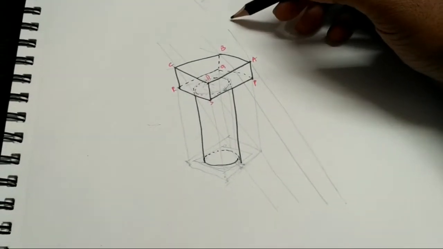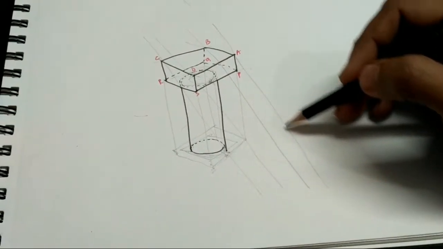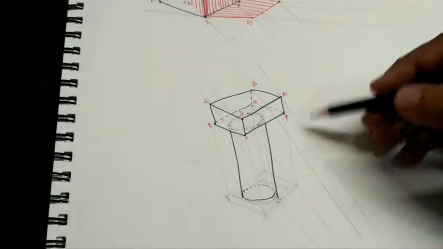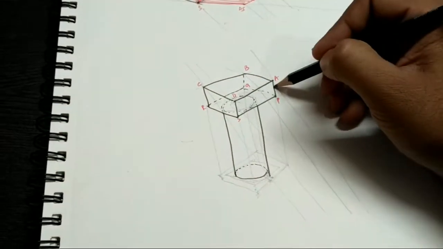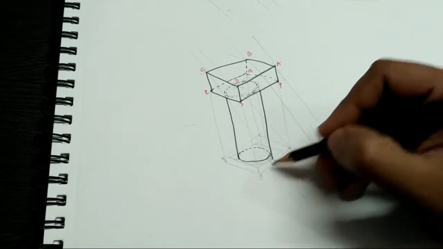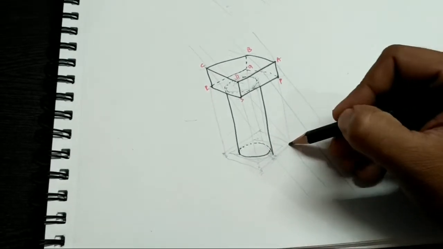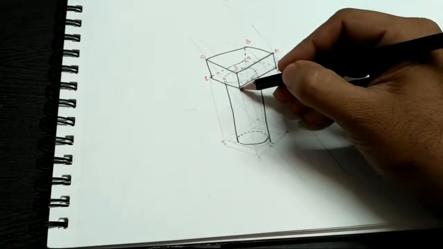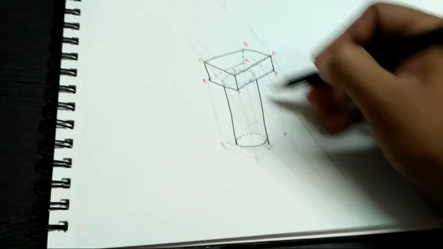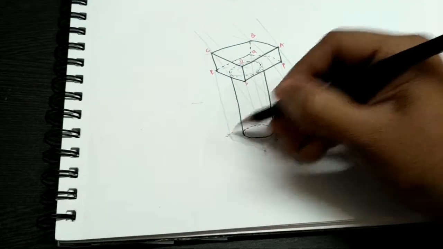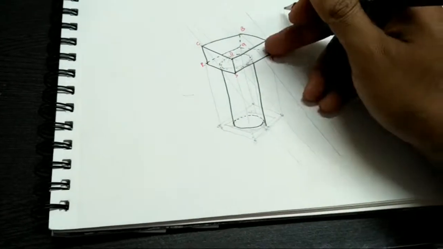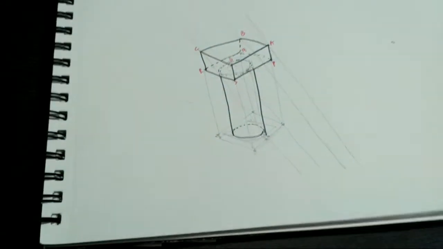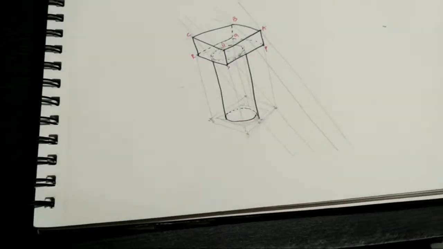Now since you already reproduced the line as the rays of the sun for the top part, this point is also the point for P, Q, R, S, as well as A, B, C, D. These 4 points are now the projection of all these 6 points, 8 points.